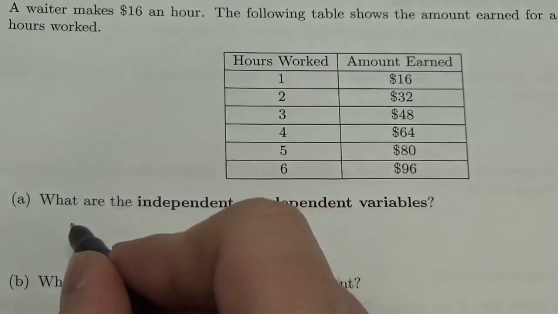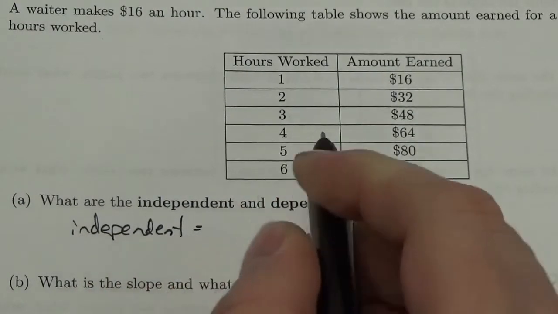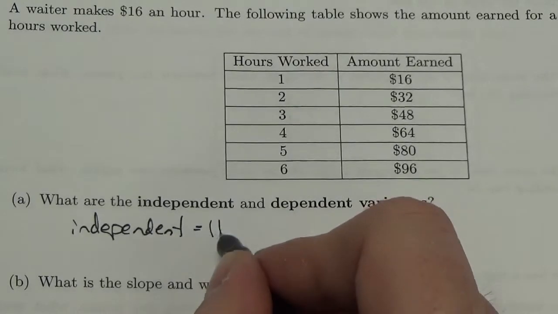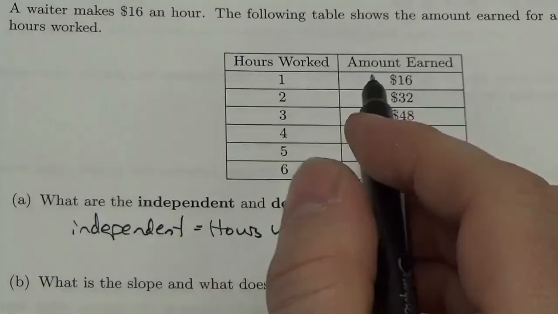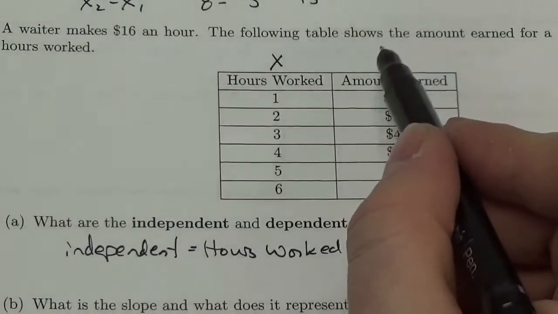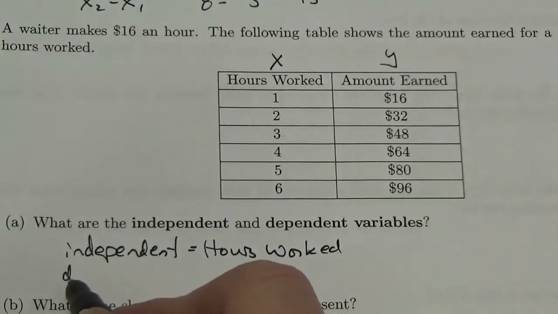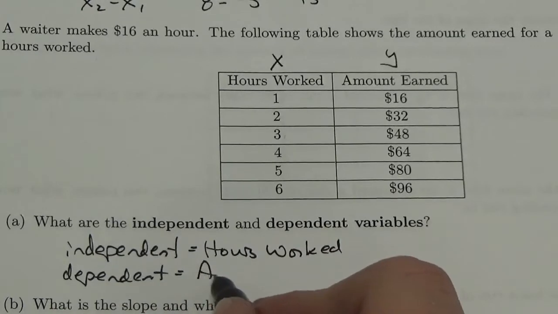So the independent variable is going to be the hours worked. As soon as I've identified that, this is now my x coordinate, and this becomes my y coordinate. So the dependent variable is going to equal the amount earned.